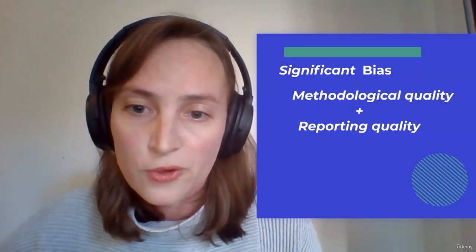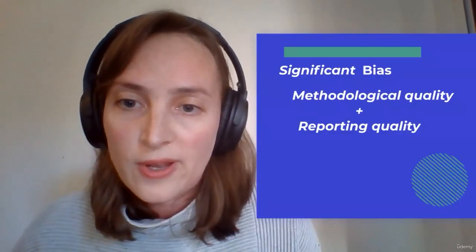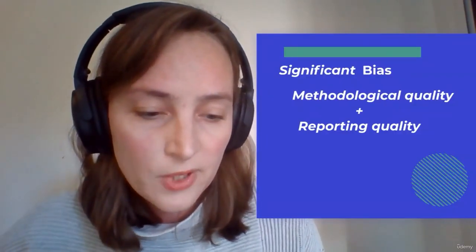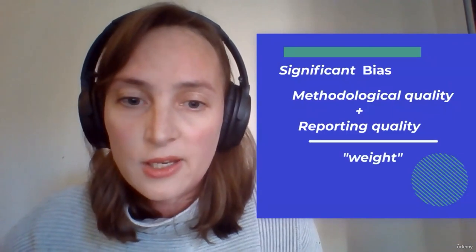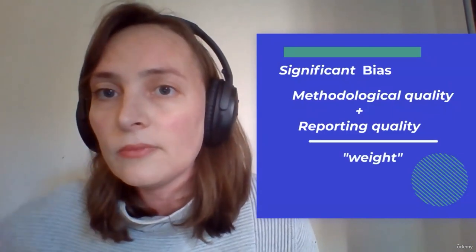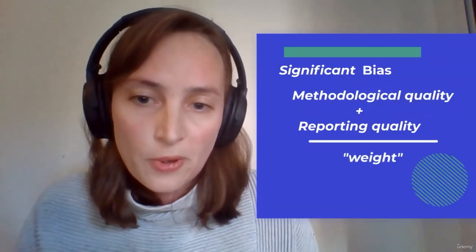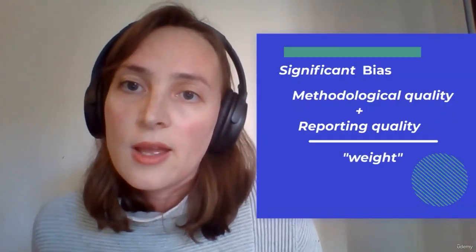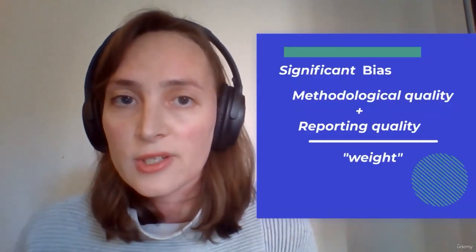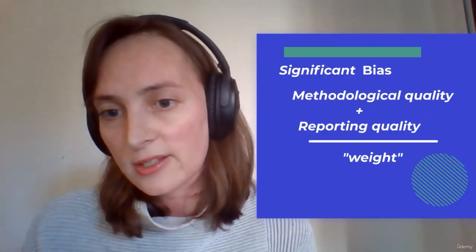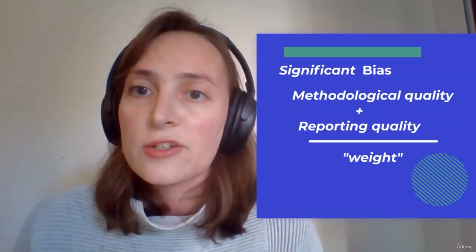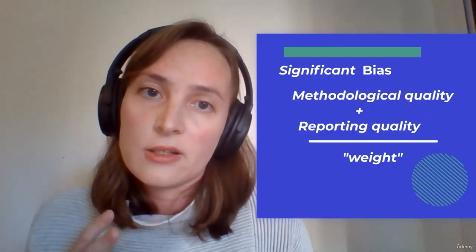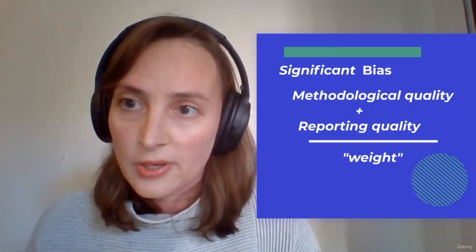I'm sure many of you that are further along in your review have found that not all study authors are very clear about the steps they've taken in their work. So with both of these aspects in mind, methodological quality and reporting quality, the idea is that we can use this information to weigh each study that's summarized in our review, so that this broader picture that our review is painting is also the most accurate and transparent picture.